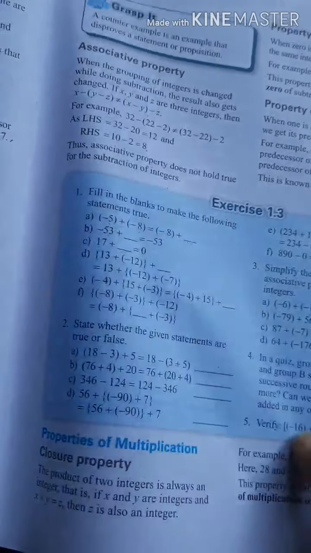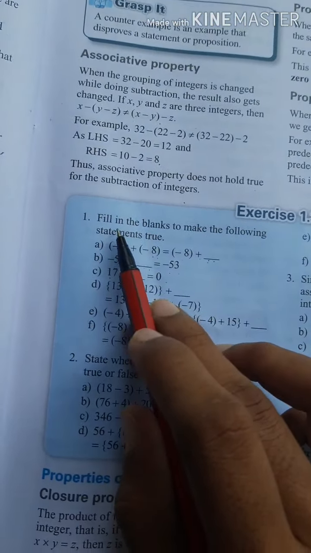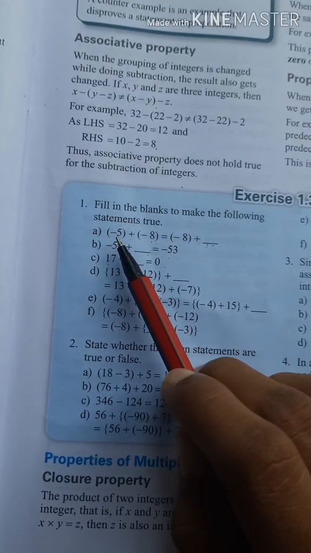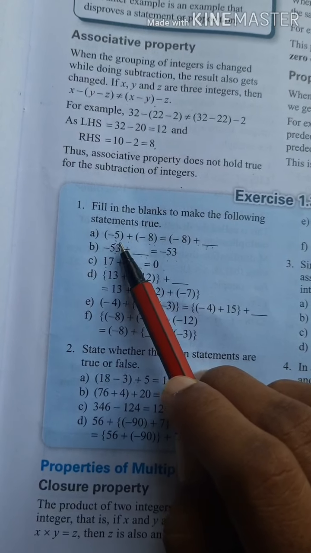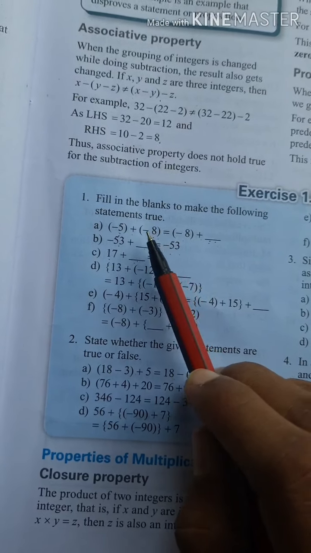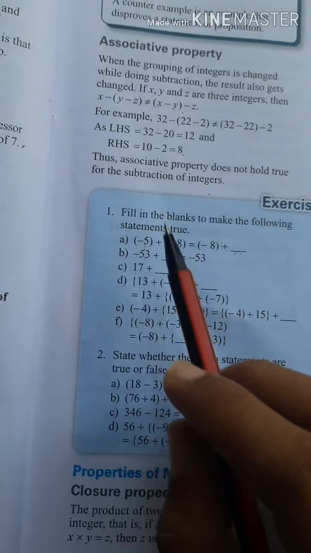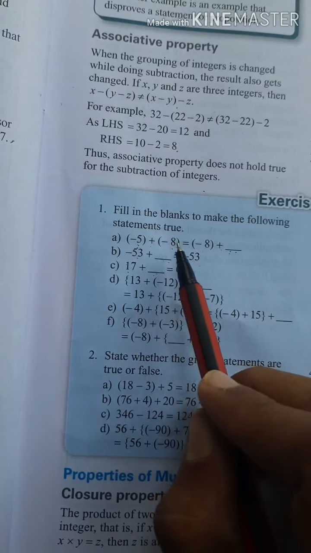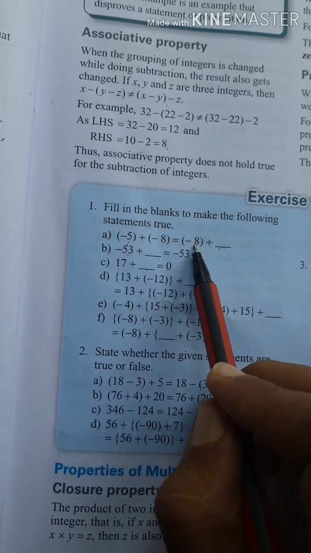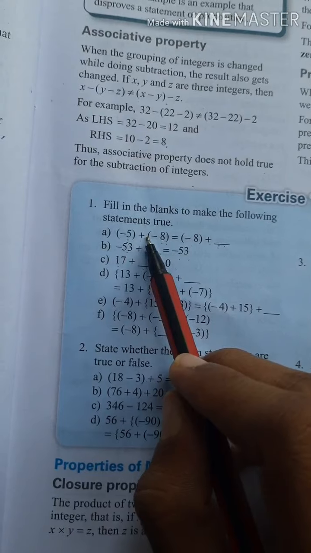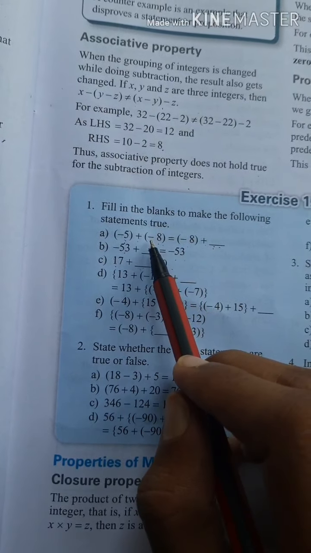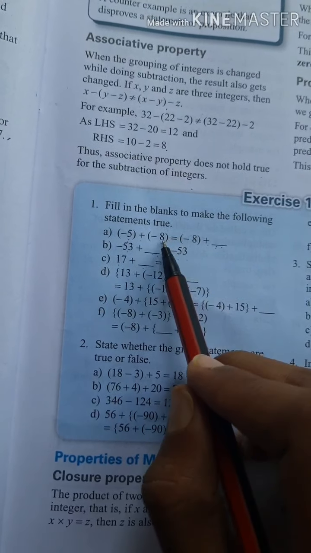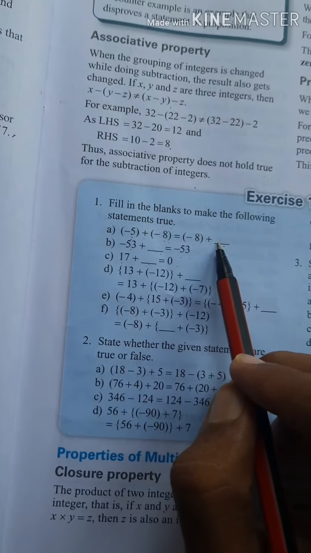So here, read the first question. Fill in the blanks to make the following statements true. Minus 5 plus minus 8 equals minus 8 plus dash. Here you are adding minus 5 and minus 8. On the right hand side, you are adding minus 8, and which number will you add? Both are equal. Left hand side equals right hand side, so minus 8 is there on both sides, leave it. So remaining is minus 5. So what will you get here?